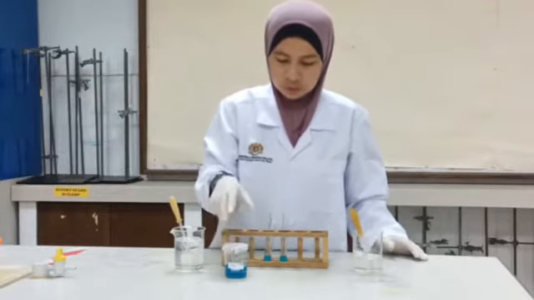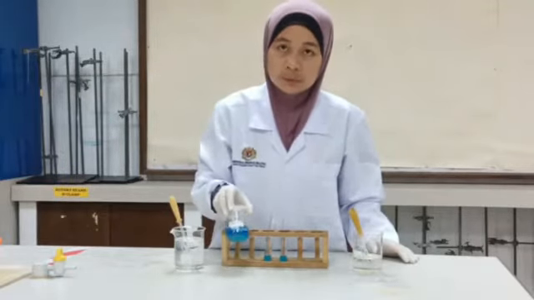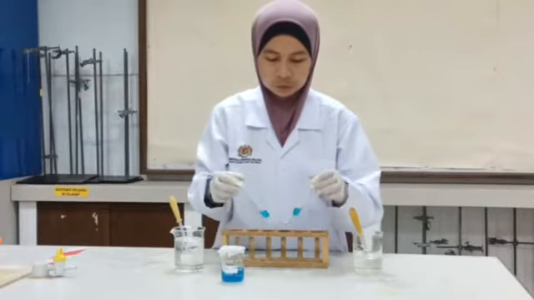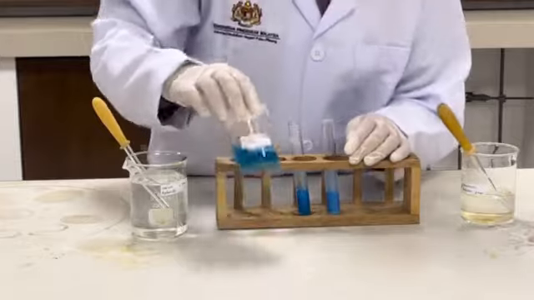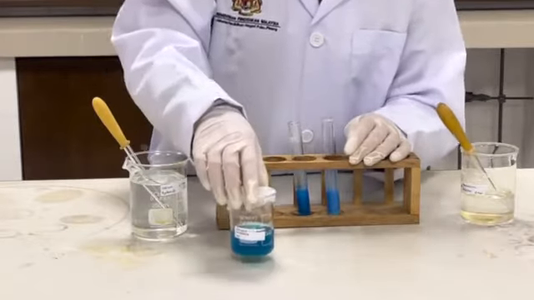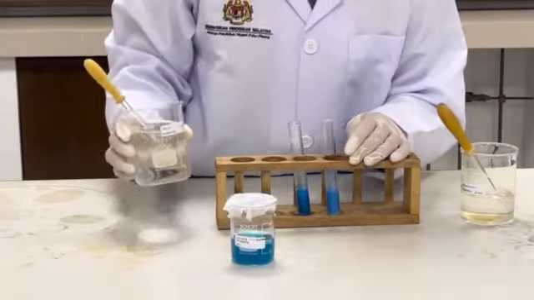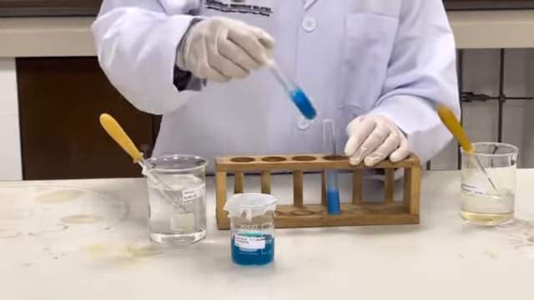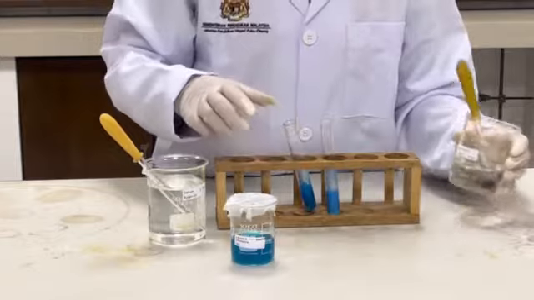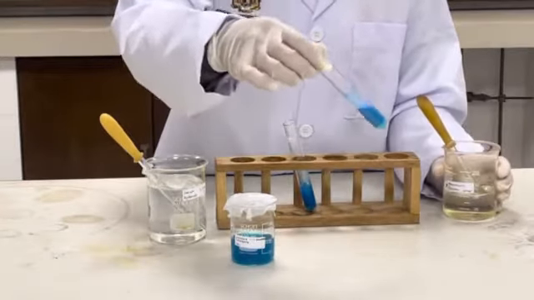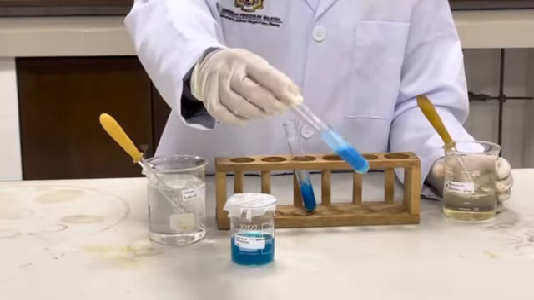Now we test the cation for copper(II) sulfate solution, the Cu²⁺ ion. Here we have 2 cm³ of copper(II) ion. For this experiment with the copper(II) cation, when you add sodium hydroxide in excess, you will get a blue insoluble precipitate. When you add ammonia solution in excess, you will get a dark blue solution formed.